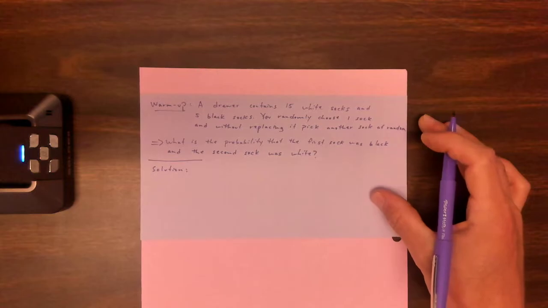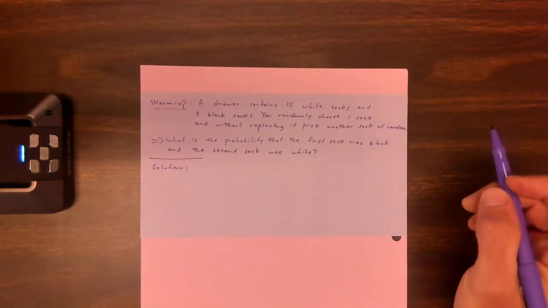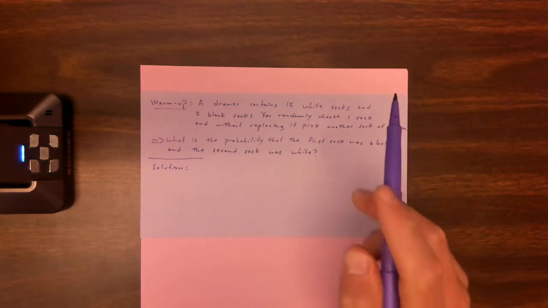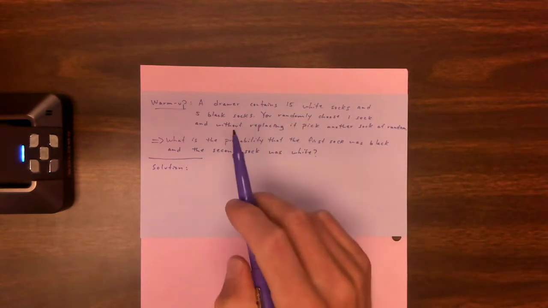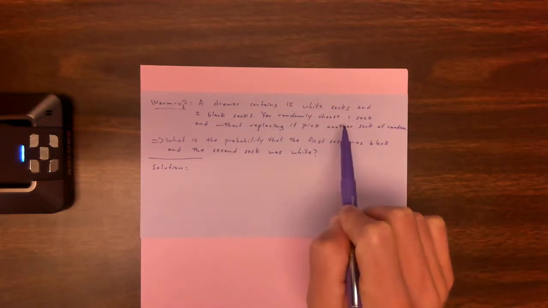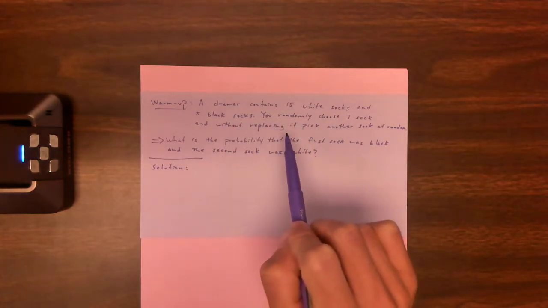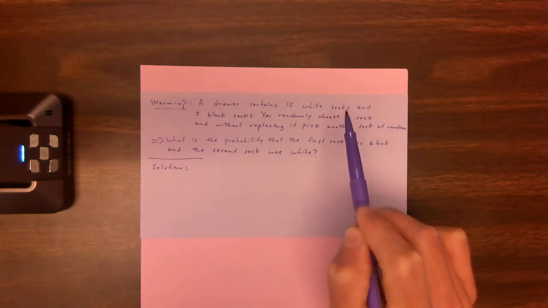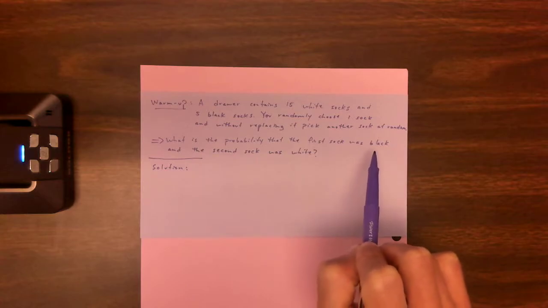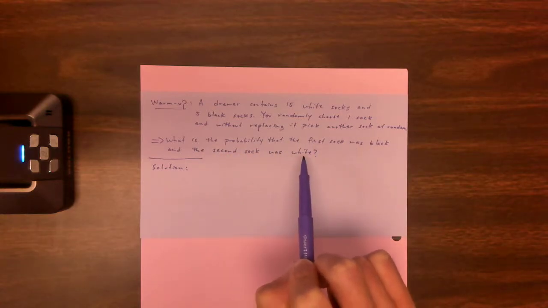Let's start with a debrief of our warm-up for today, in which we have this classic sock pick problem. A drawer contains 15 white socks and 5 black socks. You randomly choose one sock and, without replacing it, pick another sock at random. Our question here: what is the probability that the first sock was black and the second sock was white?